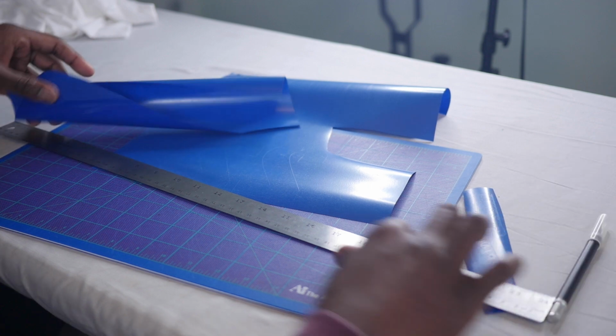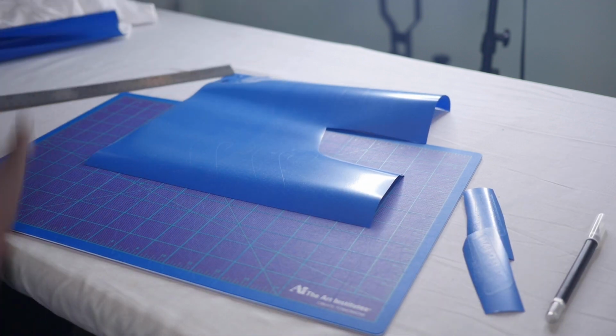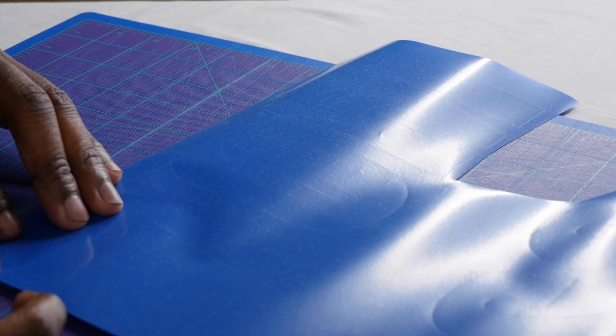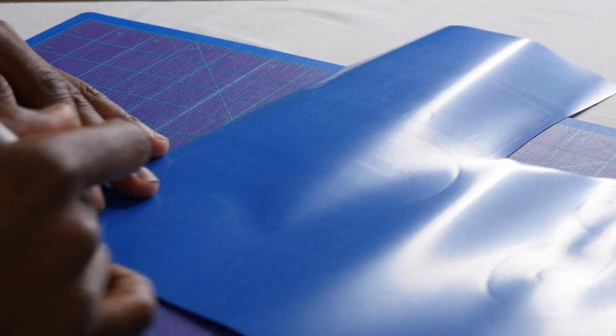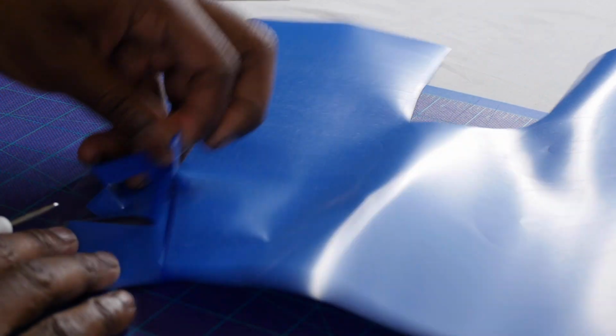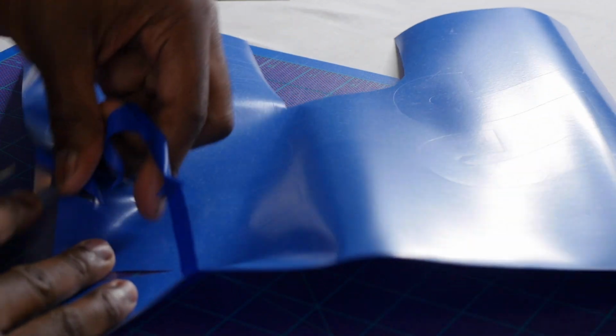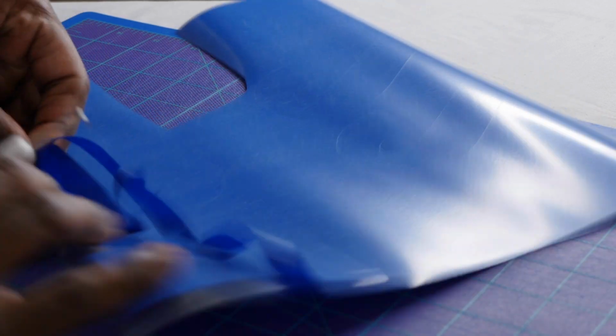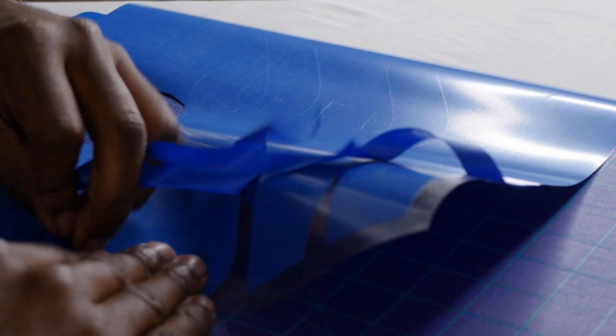All right. Now let's start the weeding, guys. This part right here should be really, really easy because it's just a mom. Like I said, I'm gonna grab the corner right here and just peel it up. And it weeds nice and easy, just like it should, just like I like it. Love it when it comes up real easy. Doesn't give you any problems.